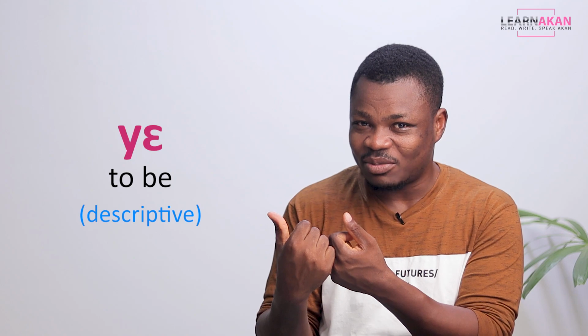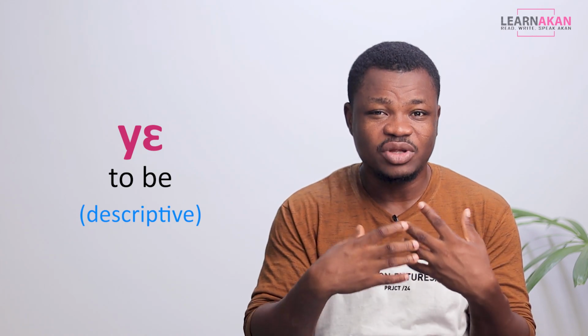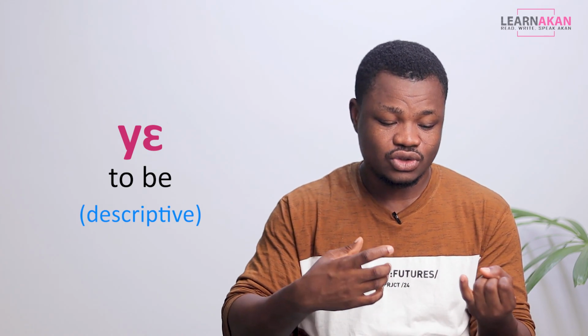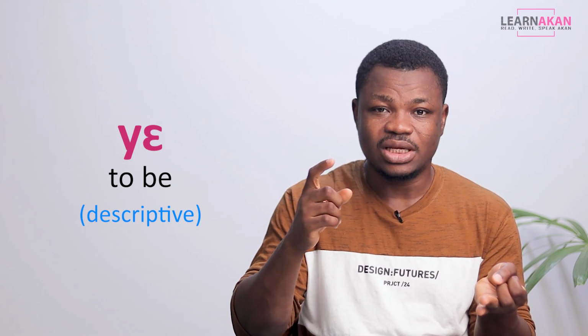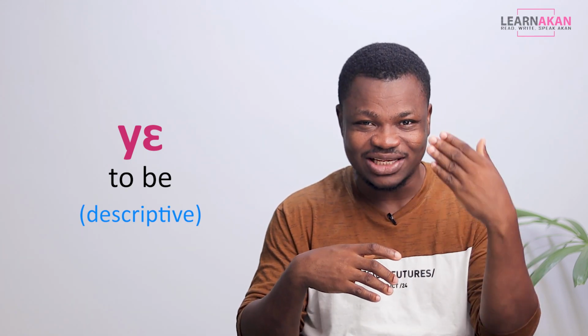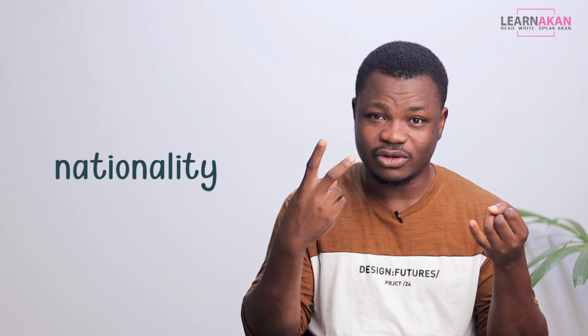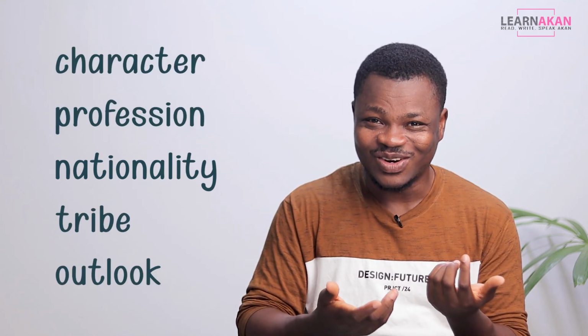So in this case, for example, I'm saying that this to be verb form, we typically use it to describe people, to describe stuff. So, for example, the nationality, the tribe, the profession, the character, the general outlook of something or someone. Let's get into some examples so you know exactly how we use this particular to be verb form. What I'm going to do here is give about 2 examples under each of the descriptive fields that I gave. So under nationality, I'll give about 2. Under tribe, about 2. Under profession, 2, and on.